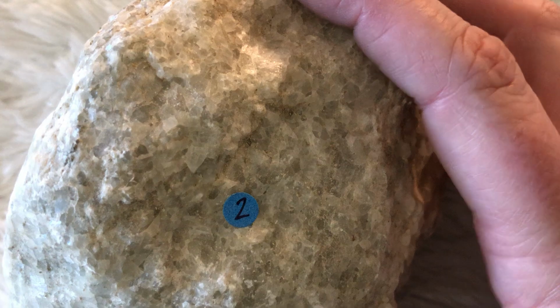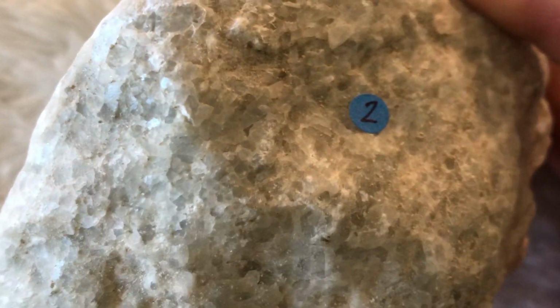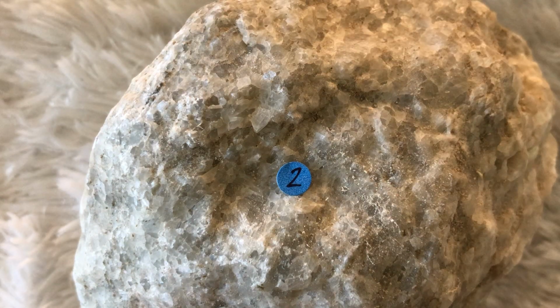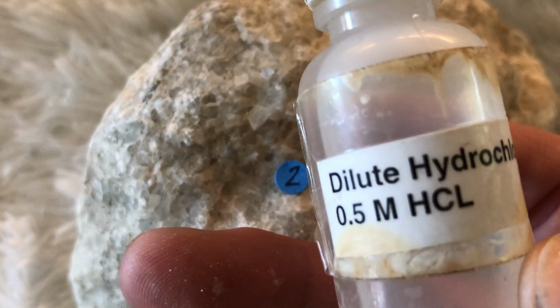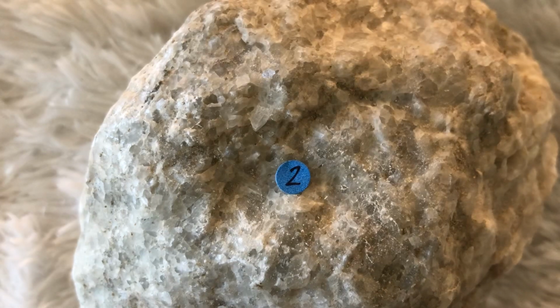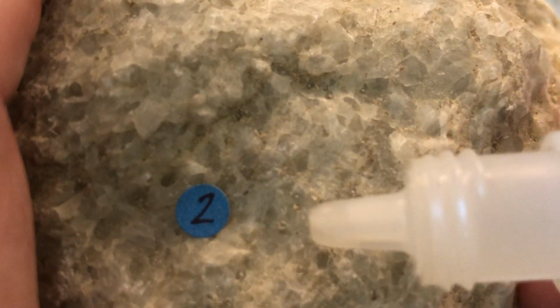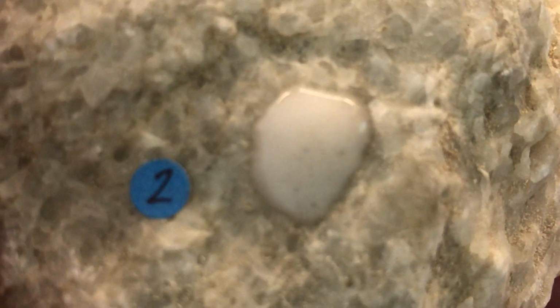Sample number 2 is this big guy here. Hopefully you can kind of get some texture information off of this. This one I will test with hydrochloric acid. So we're going to put some dilute hydrochloric acid to see if it reacts at all. Hopefully you can kind of see that reacting and maybe even hear it.